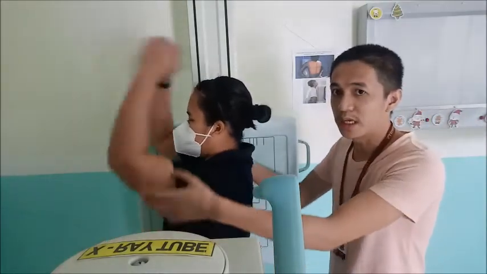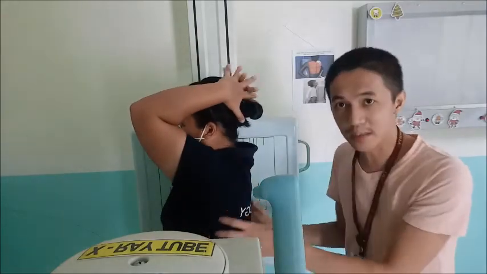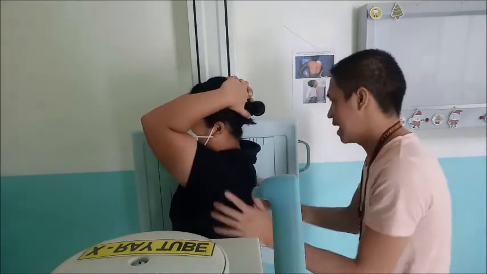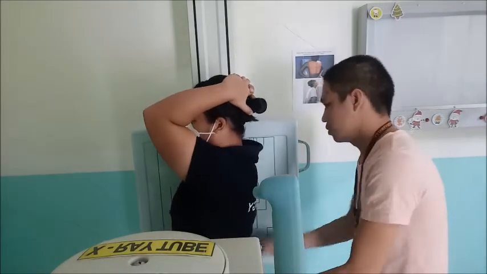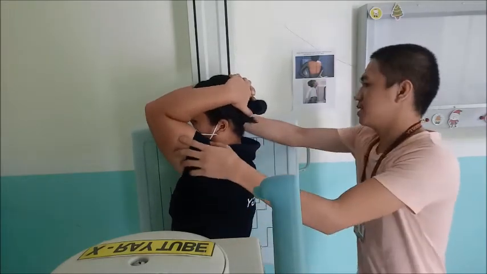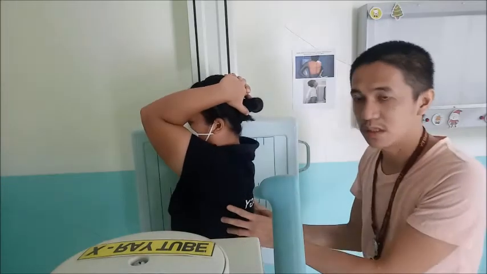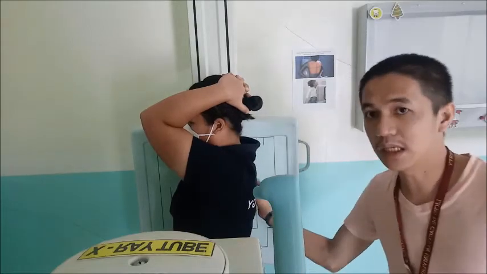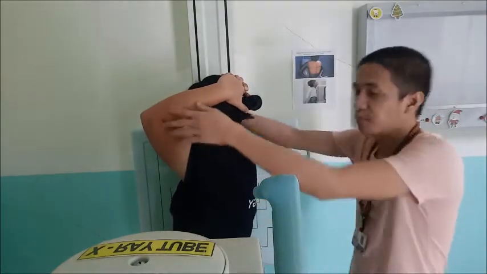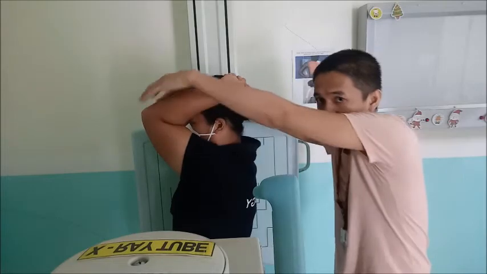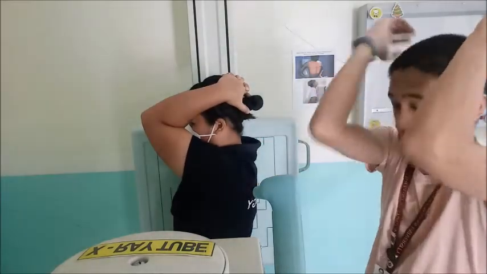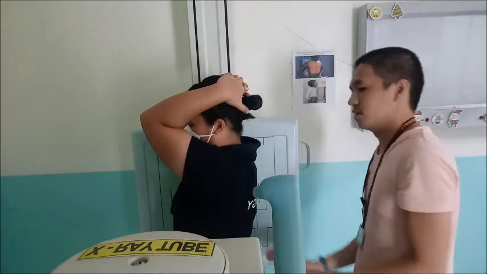Okay. So for the lateral chest, you have to ask the patient to raise both hands, para dili matabunan yung mga lung fields. And then ask the patient to place the body closer towards the IR to avoid SID, to lessen the OID. Patagpo ang siko. The elbows of the patient should be directed towards the center as much as possible.